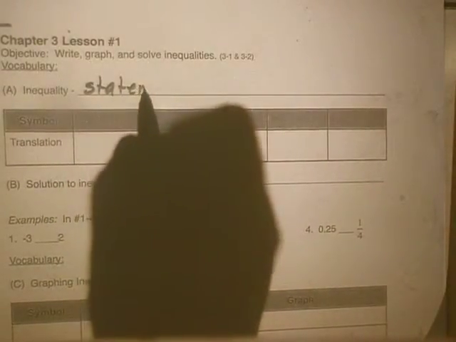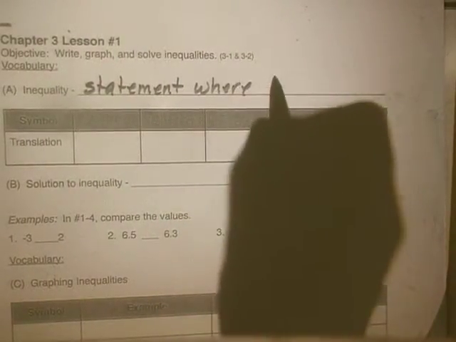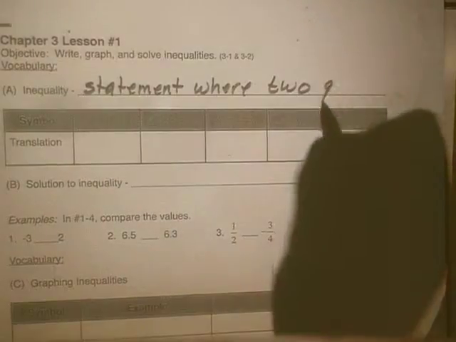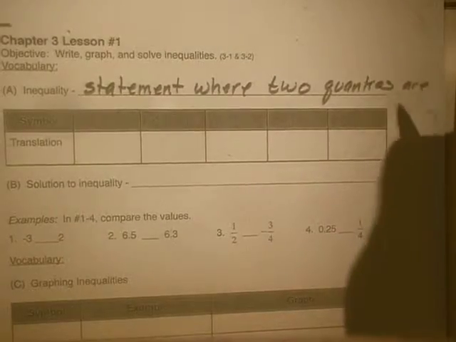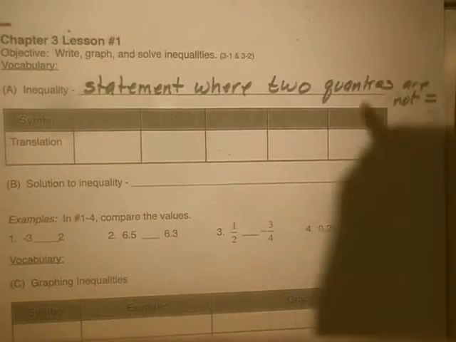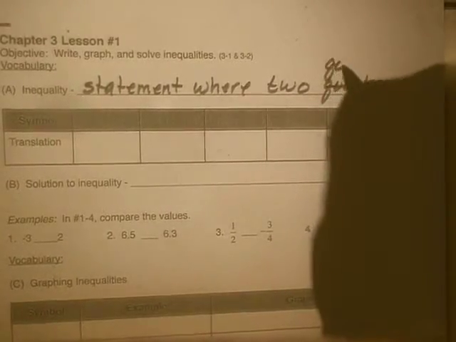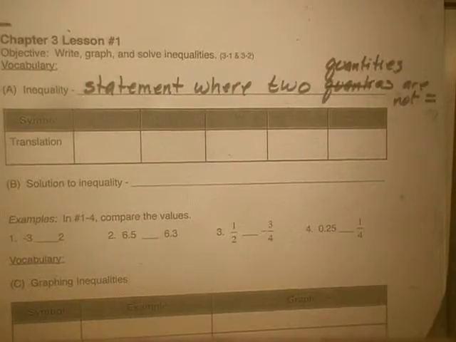Our first definition is an inequality, and an inequality is a statement where two quantities are not equal. I spelled this wrong. Q-U-A-N-T-I-T-I-E-S. A statement where two things are not equal.